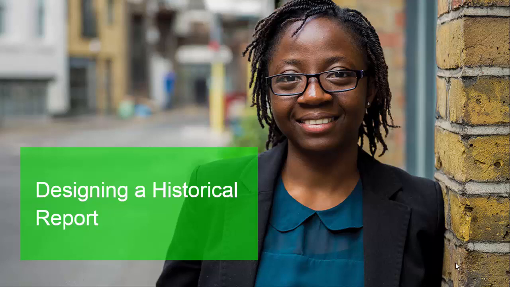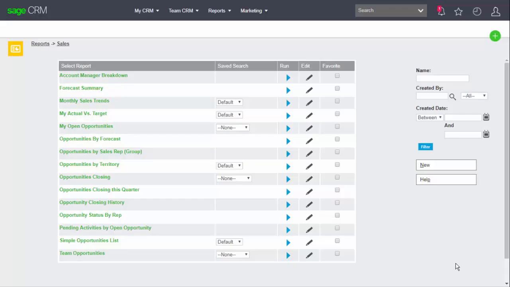Historical reports are a type of report that are designed to display data within a specified date range. When you select this option, the in-range field, out-of-range field, and date partition fields are all displayed as part of the definition of the report. Now we're going to have a look at the idea of defining the report.